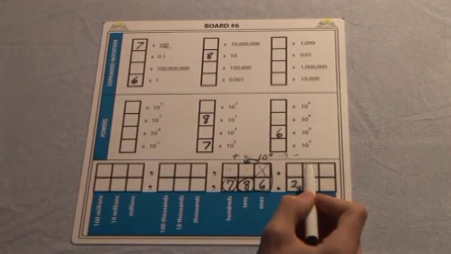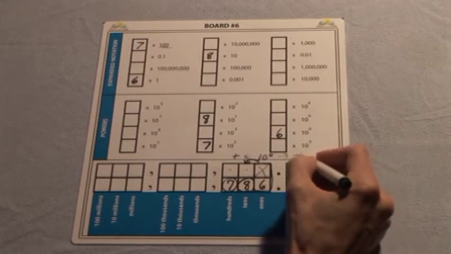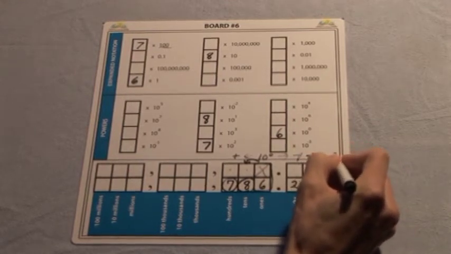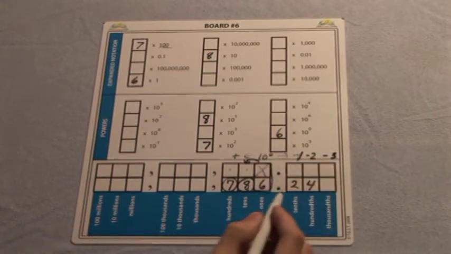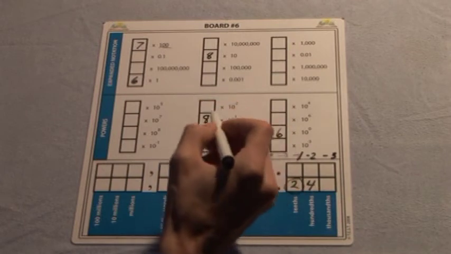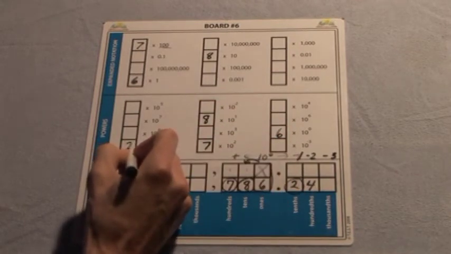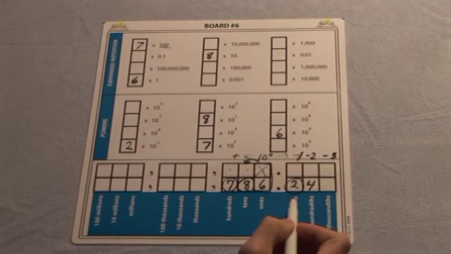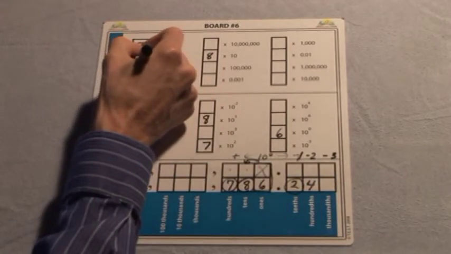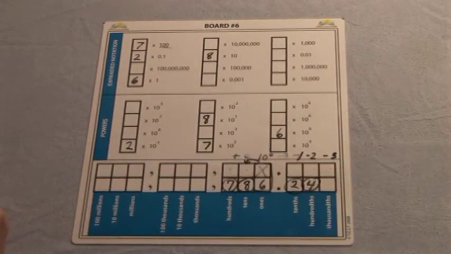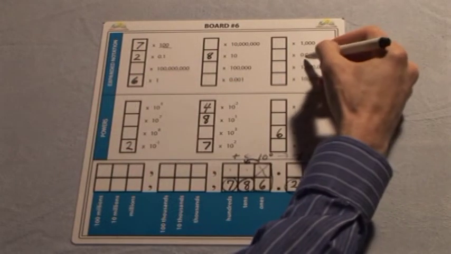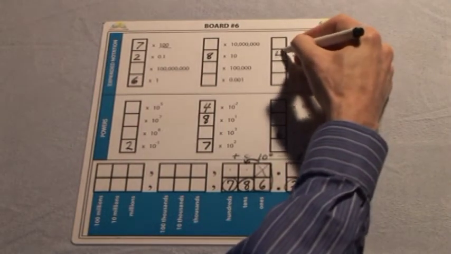Then as we move to the right of the decimal, the exponents become negative. So in the tenths place, it's 10 to the negative 1. So we take this 2 and we come up here and find the 10 to the negative 1, place a 2, and we know that tenths is 0.1, so we'll come up here and place a 2. And finally, the last digit in our number is the 4, which is in the hundredths place, and that is 10 to the negative 2, so we'll place that there. And then also the hundredths is 0.01, and we'll place a 4 there.